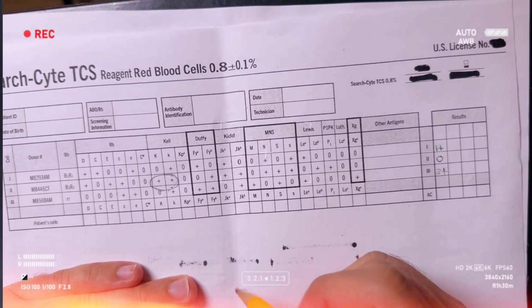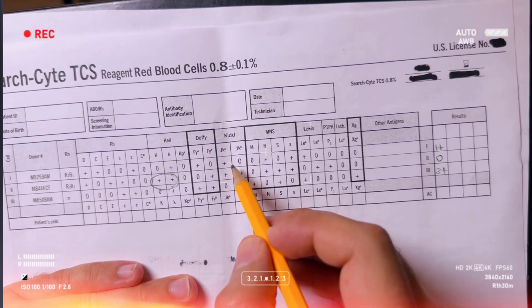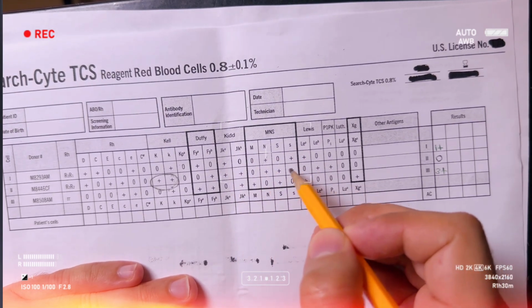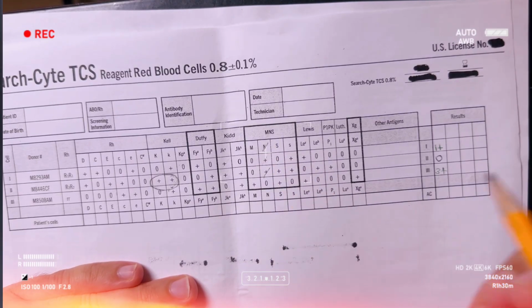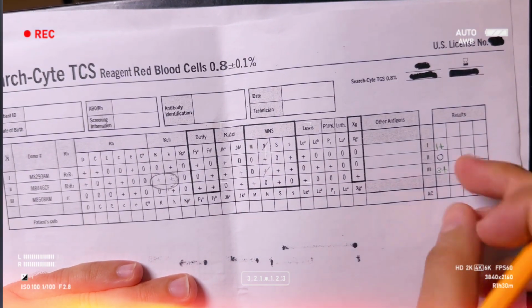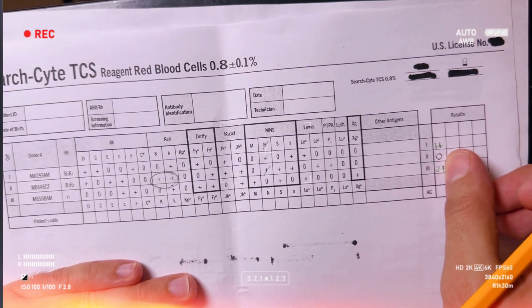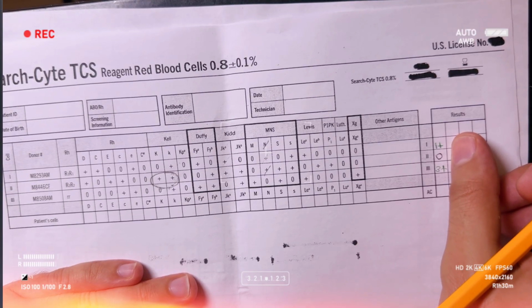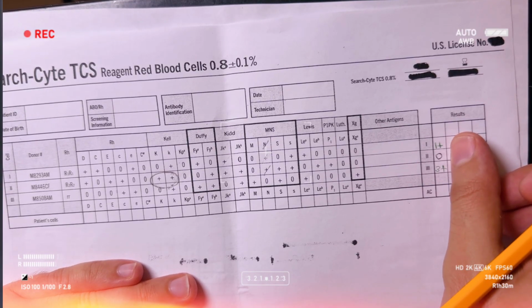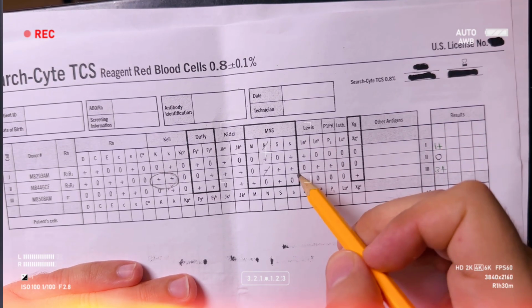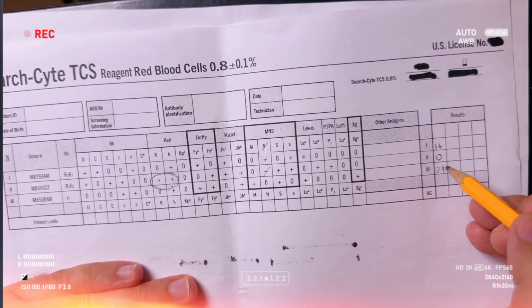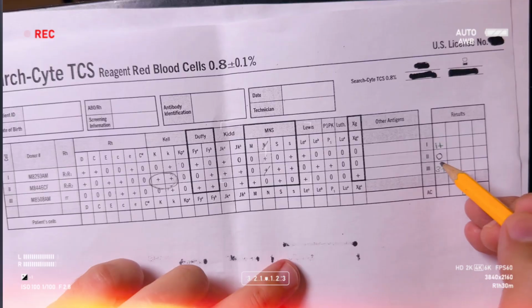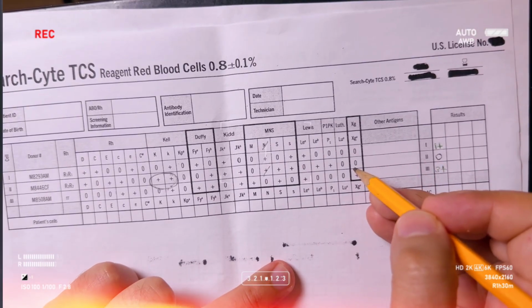Another important rule is that you can use 1 homozygous to rule out the specific antibody, like in the case of N. You have to use only the 0 reaction, not the 1, 2, or 3 plus, because those reactions are already positive. So all you have to use is the 0 reaction that you have. I'm going to use my 0 cell and go through each point.